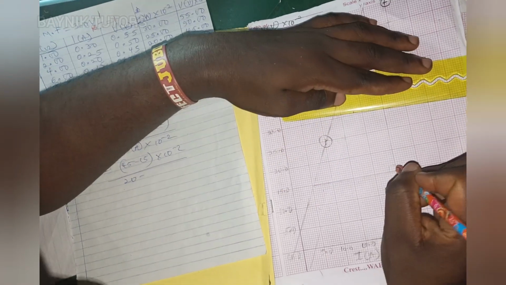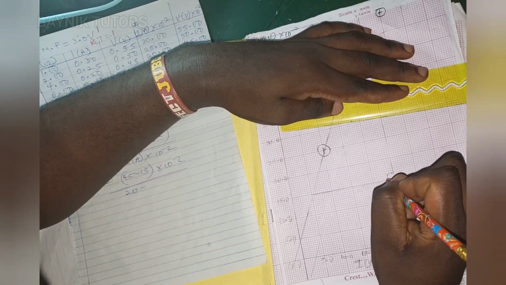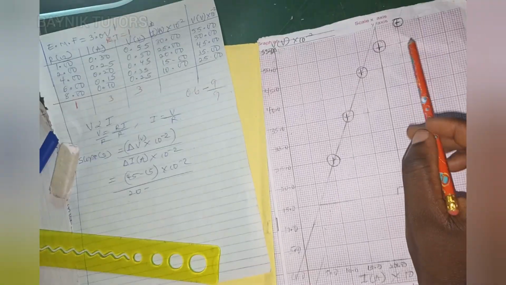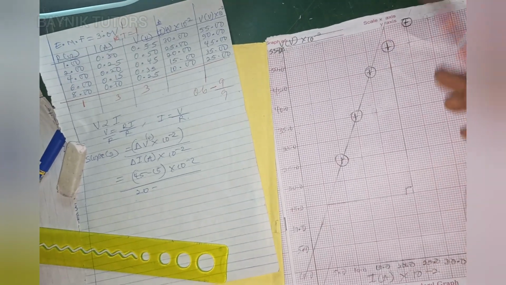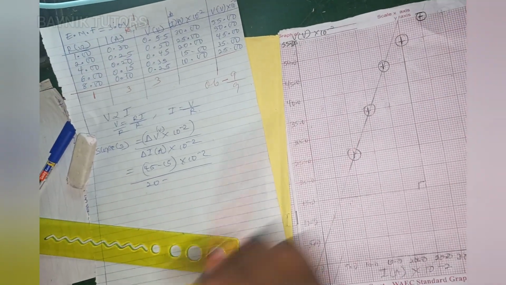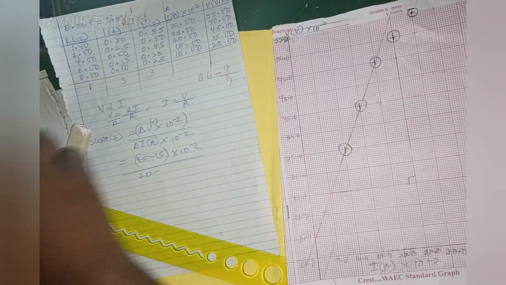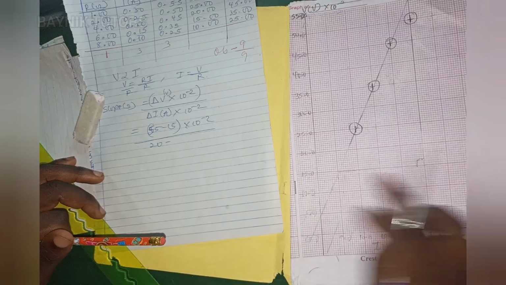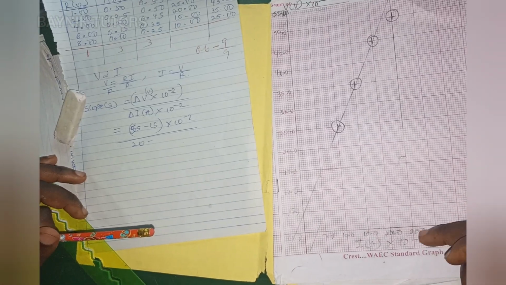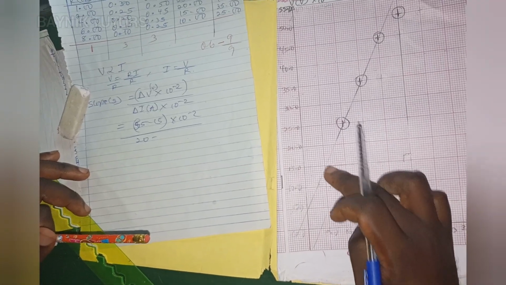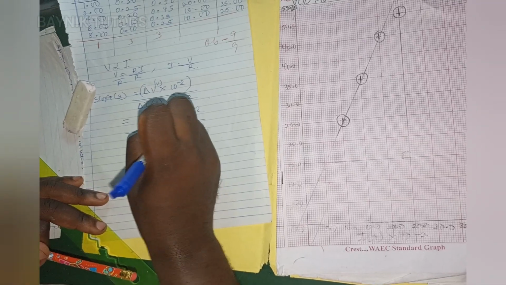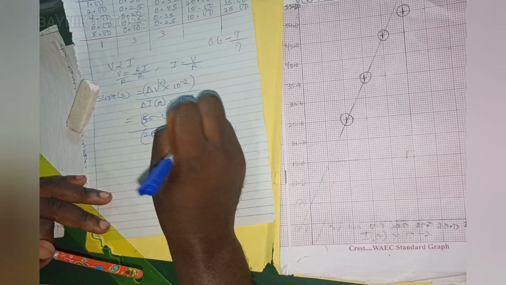Okay. So this is our slope. Our slope will now be the vertical, 55 minus 15, over the horizontal, 25 minus 5, multiplied by 10 to the power minus 2.